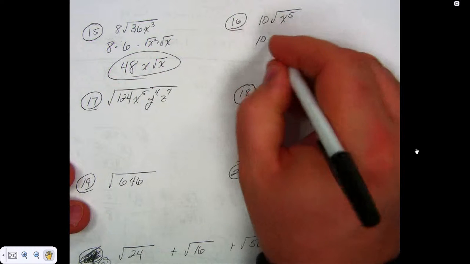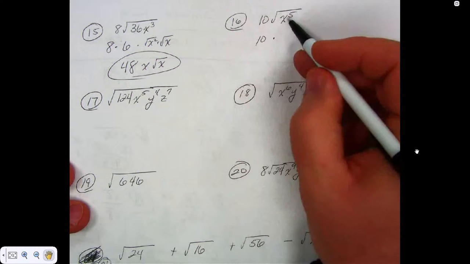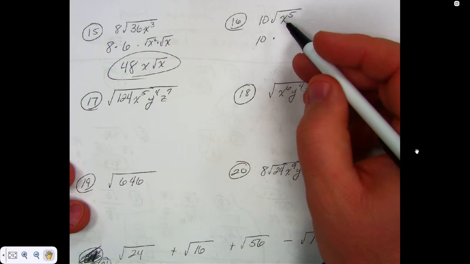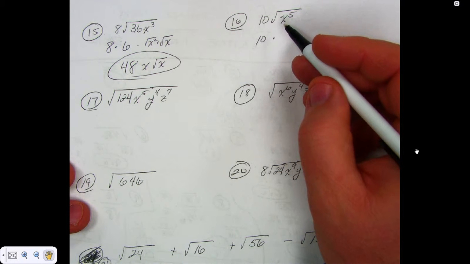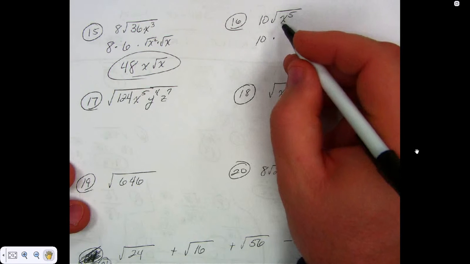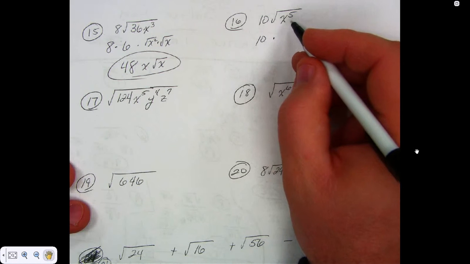This, you're left with 10 times, is x to the 5th a perfect square? No, it is not. You guys quit writing and just look up here. Like I said, it'll be online for you to look at if you want to write it down right quick, and I'll freeze it and let you write it down when we're done if we get done early enough. X to the 5th, is that a perfect square? Why?